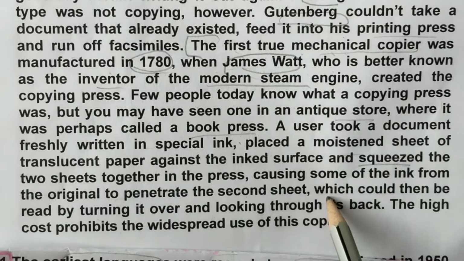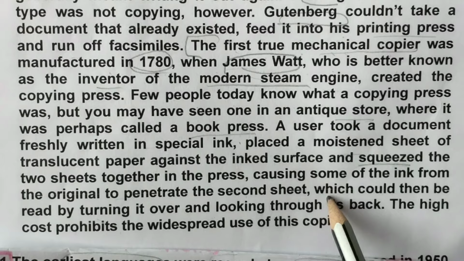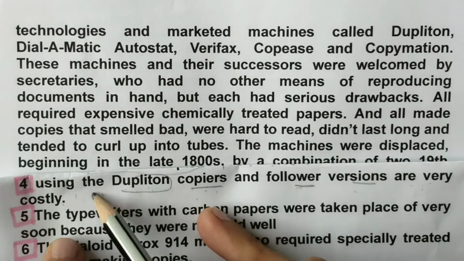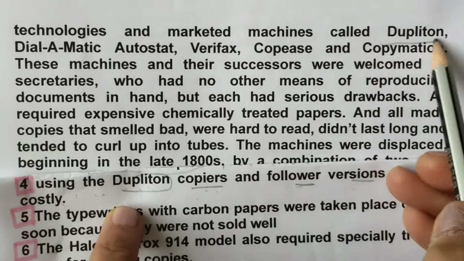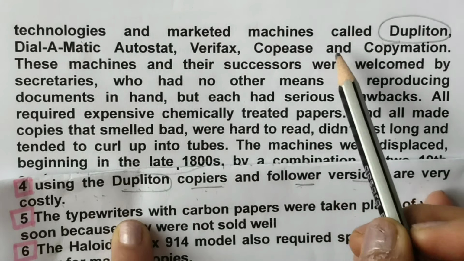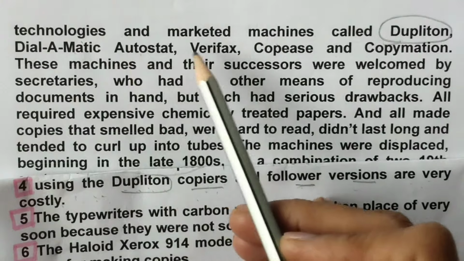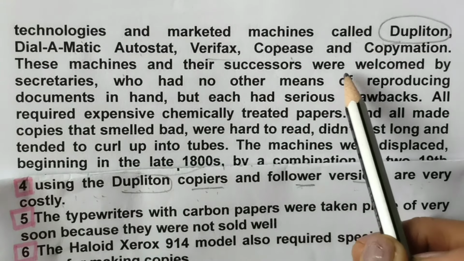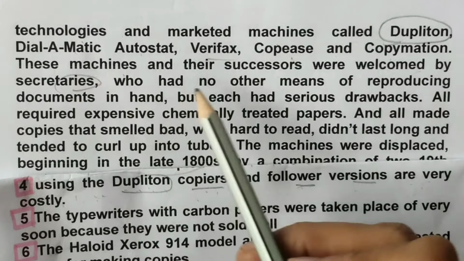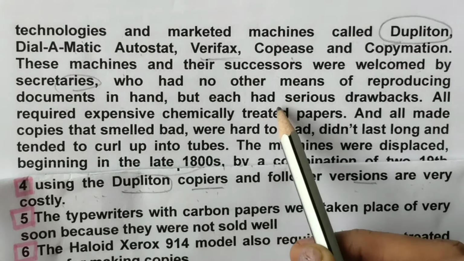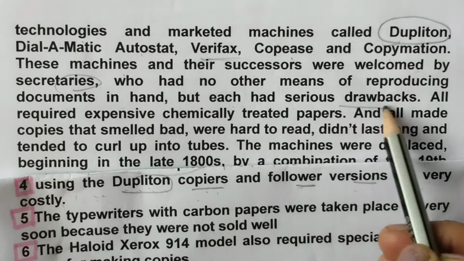Nothing is there in the next paragraph. Turn on the next page. So in the next page, next paragraph I am looking for this word, and here I can see Dupliton. Technologies and marketed machines called Dupliton, Verifax copies and copymation. These machines and their successors were welcomed by secretaries, who had no other means of reproducing documents in hand, but each had serious drawbacks.